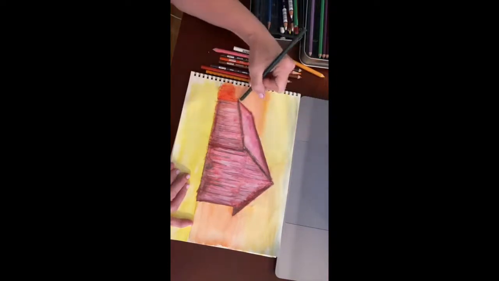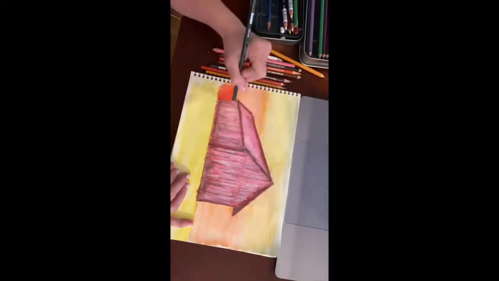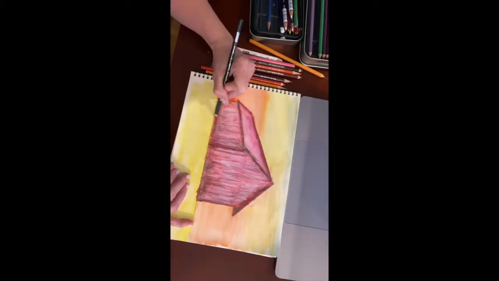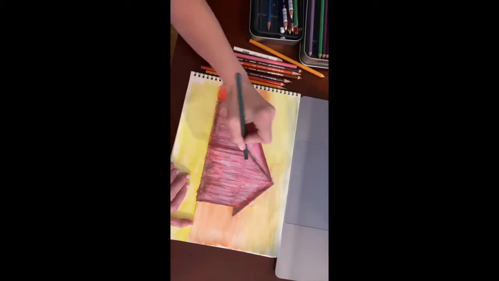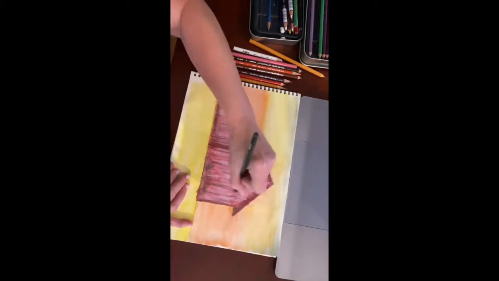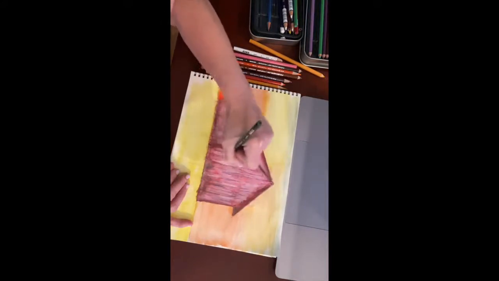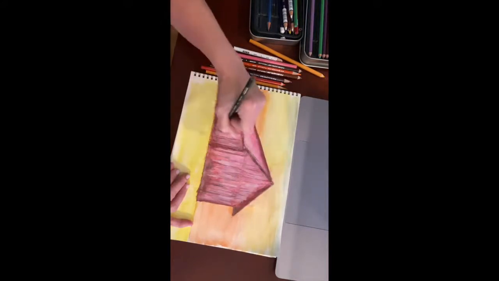Although again, if you're doing tones of black, you would just use a darker regular pencil. And I'm just going lightly over this area of the barn. I'm not trying to make this too perfect. Just some little squiggly lines here to give the idea of the wood in the barn.